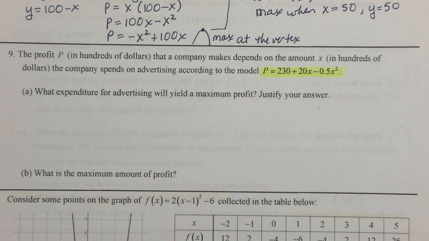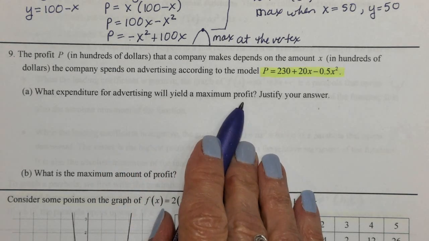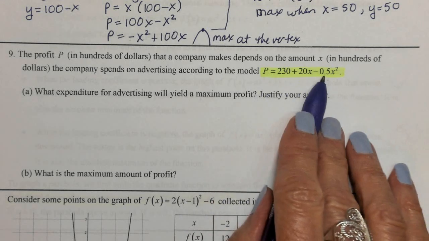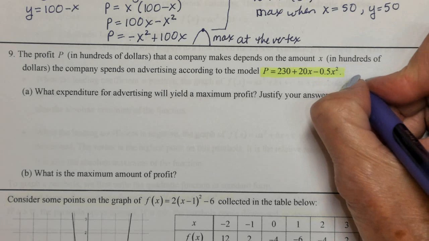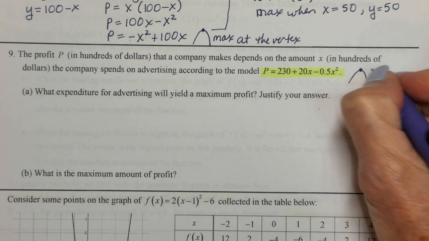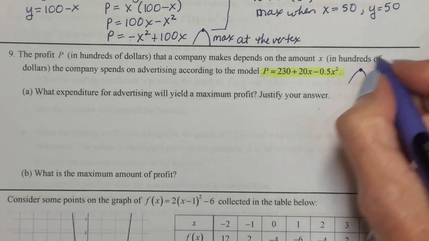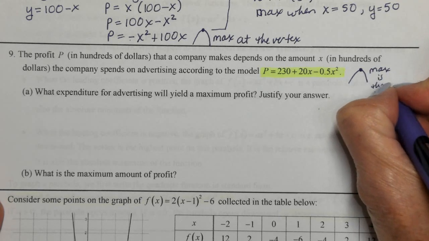What expenditure for advertising will yield a maximum profit? Again, we're going to justify our answer. This parabola, I see that negative x squared. This function is a downward facing parabola whose max is the vertex again.